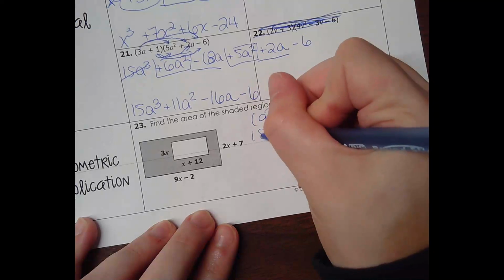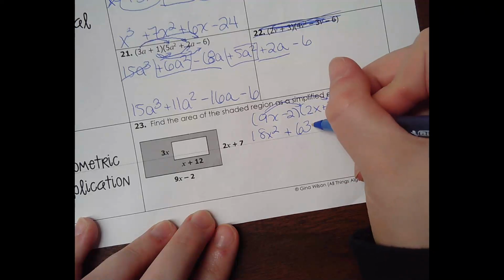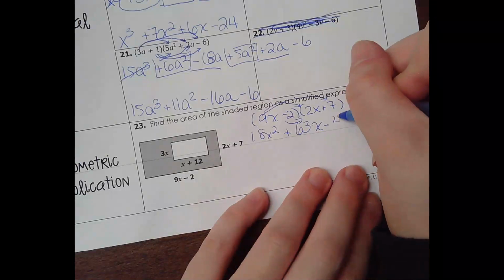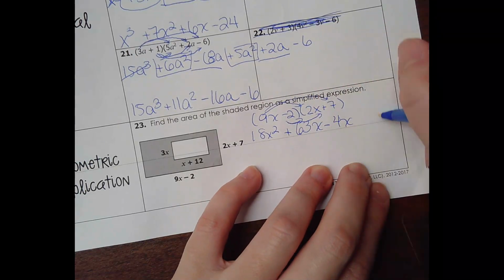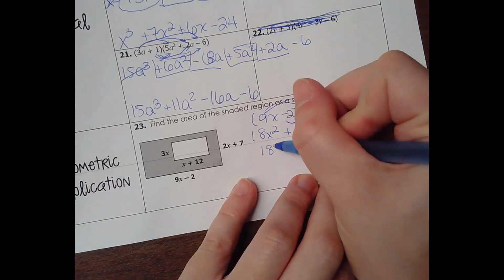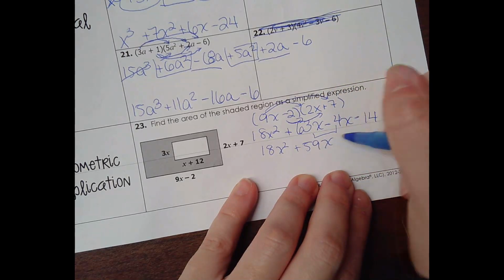So that's 18x squared plus 63x minus 4x minus 14. These combine to be 59x minus 14.